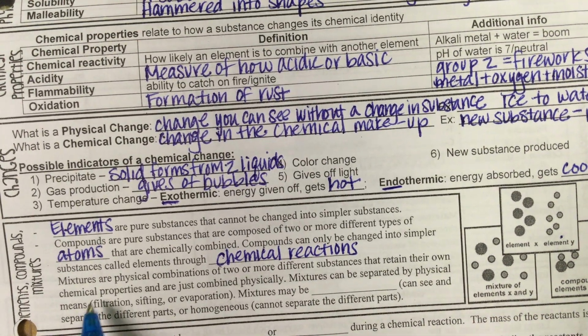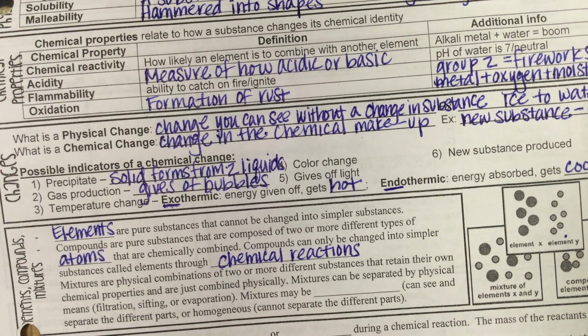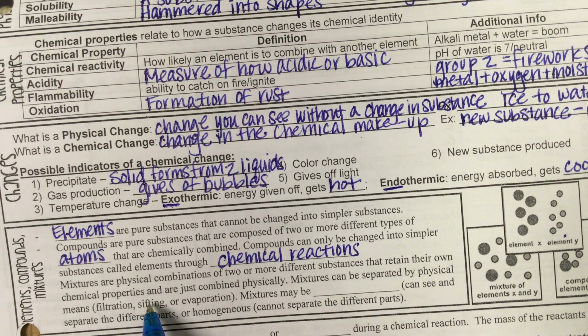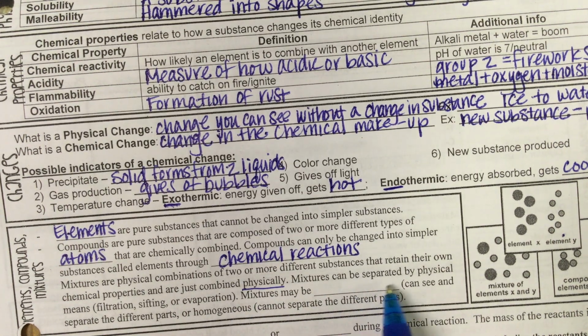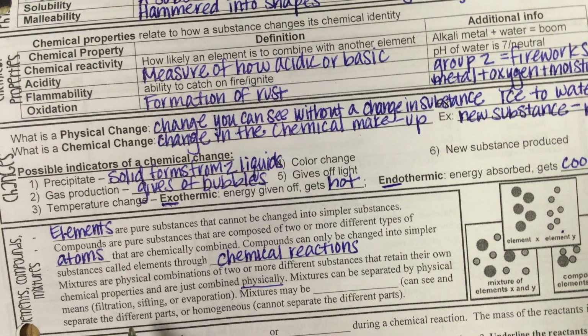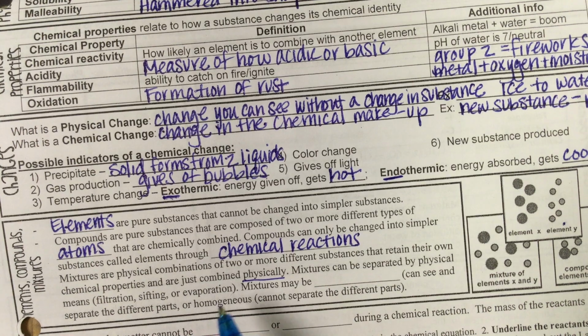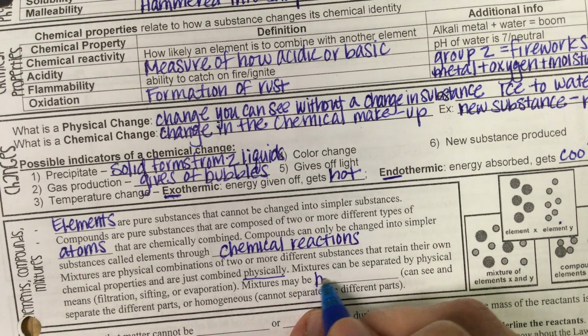All right, and then you have mixtures. Mixtures are physical combinations of two or more different substances that retain their own chemical properties and are just combined physically. Mixtures can be separated by physical means. We talked about several of these: filtering, filtration, sifting, evaporation. Mixtures may be heterogeneous.